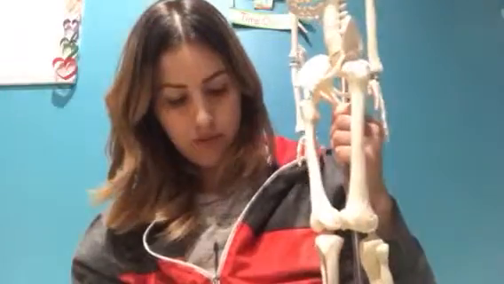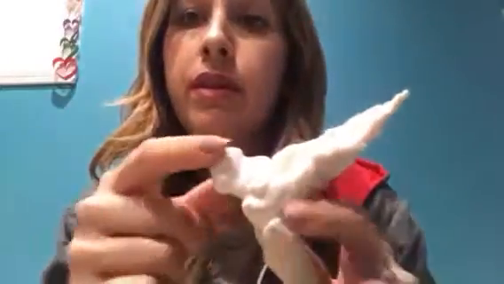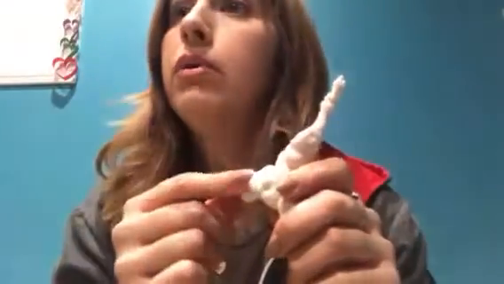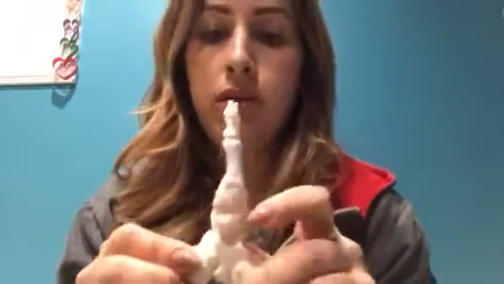And then the ankle and the foot. We have a few bones to go over for the foot. For the foot, we have this bone right here. It's the heel bone. This is the calcaneus. And then we have the cuboid, which is this one right here.